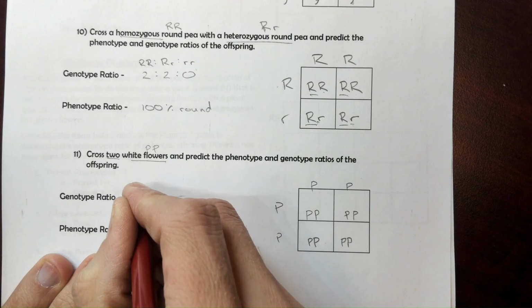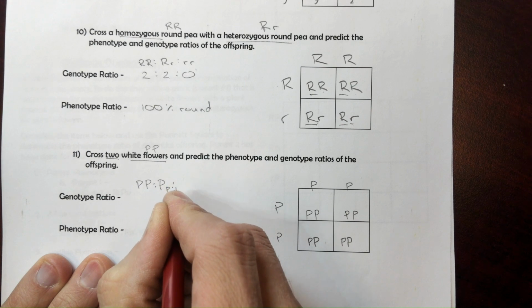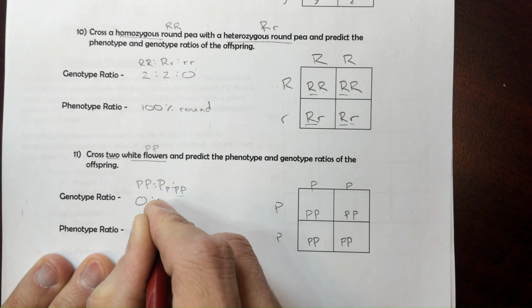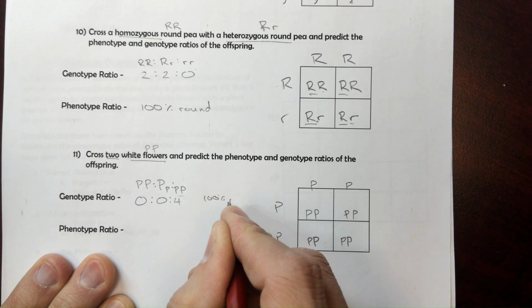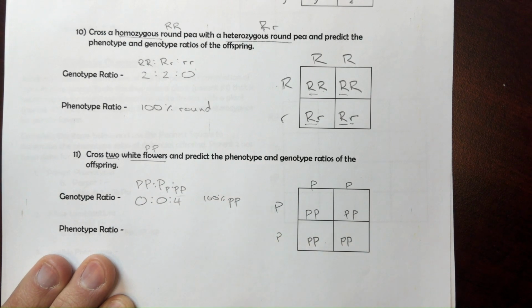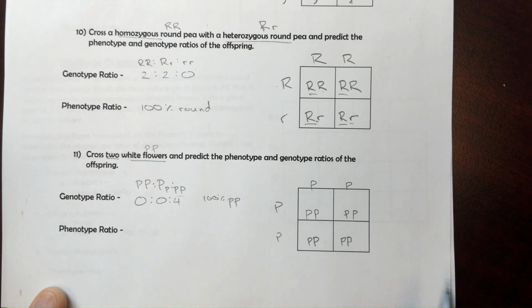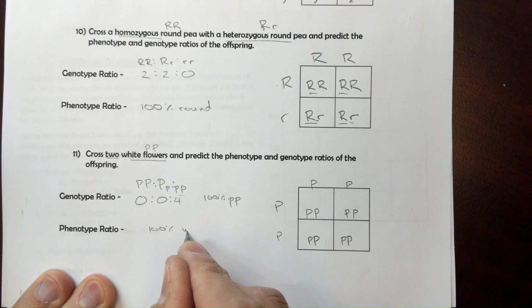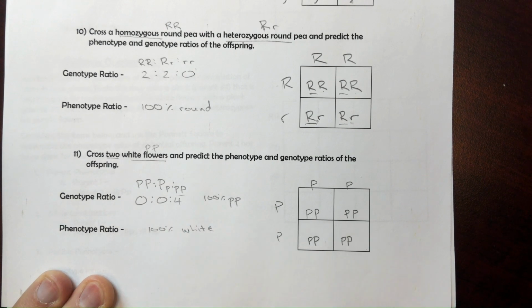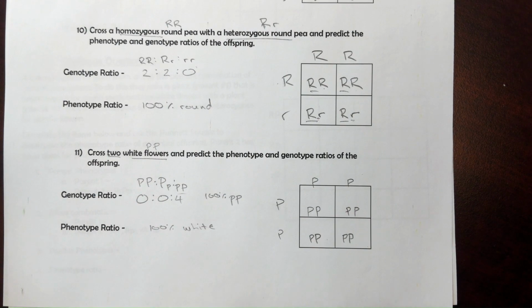We'll write it out just to be thorough here. It's going to be 0, 0, 4, or 100% homozygous recessive. And the phenotype ratio is going to be 100% white, because all of them are homozygous recessive. That is a white flower.